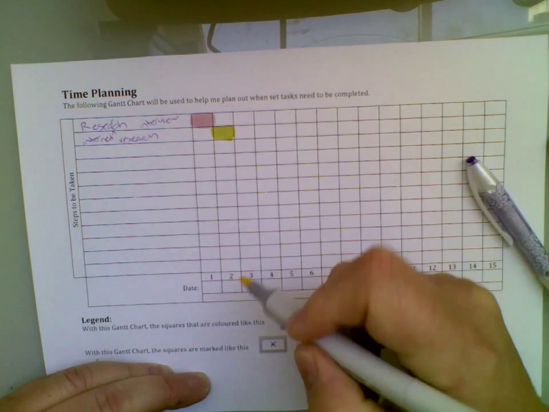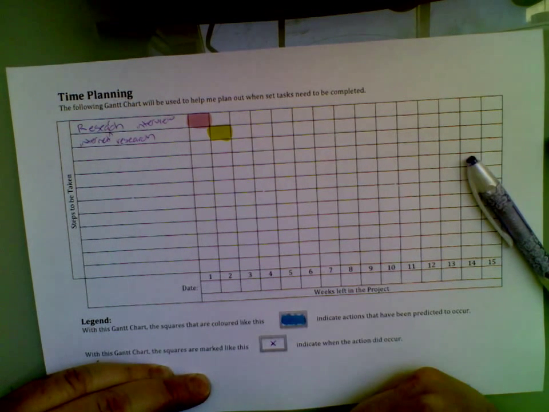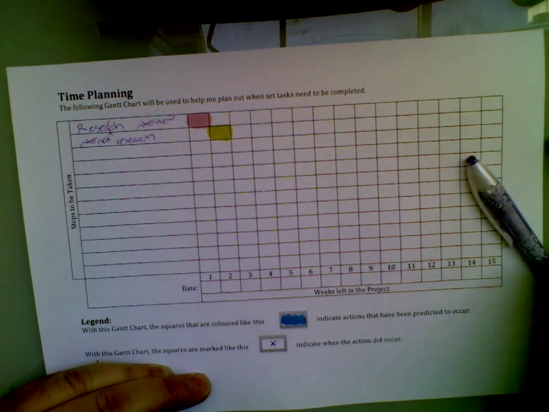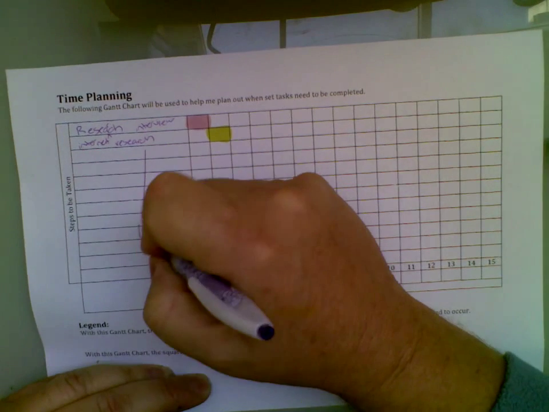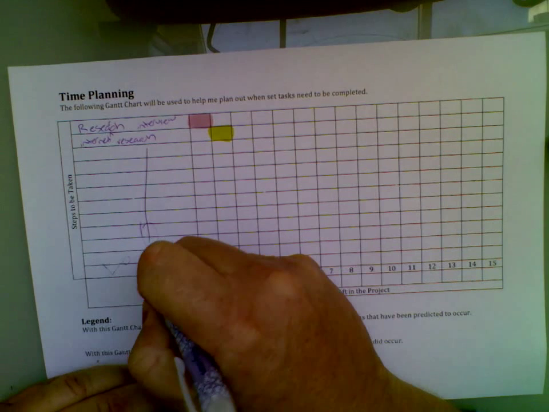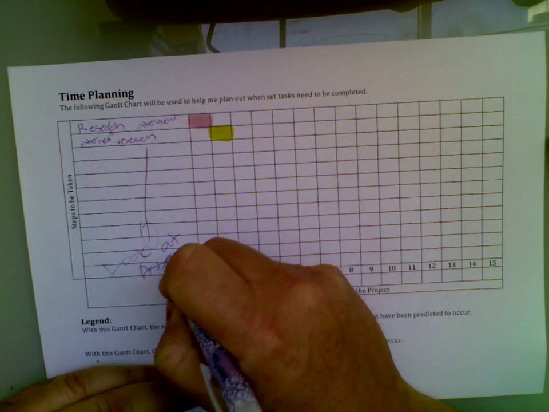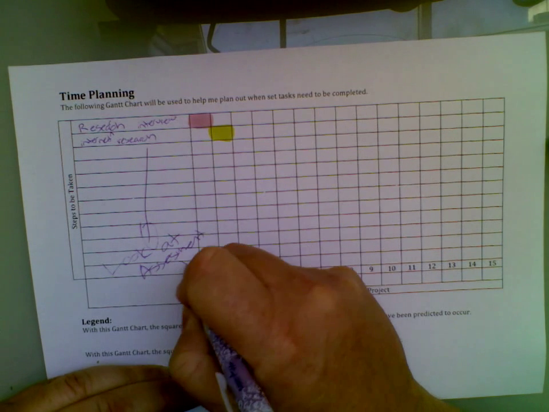So I'm going to do that in the second week of the project that I've got left. Eventually you fill in all of these all the way down here. Like I said, look at your assessment task to get those details out.